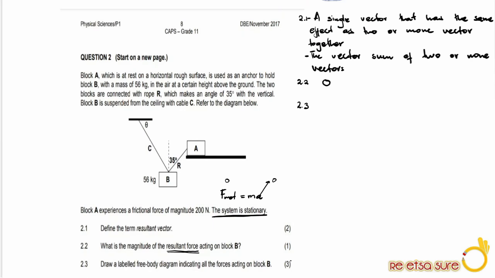If the marks were 4, that would simply tell us that there were supposed to be 4 forces here. But for now it's 3 marks, meaning I must draw only 3 forces.